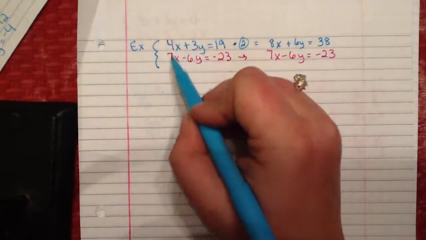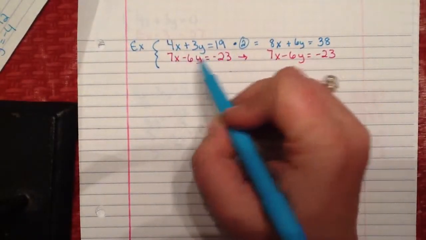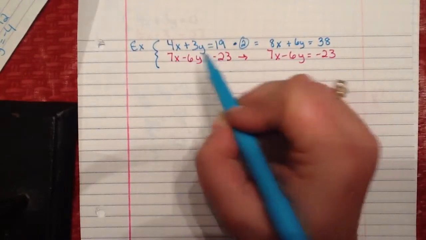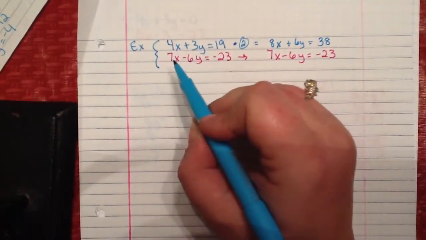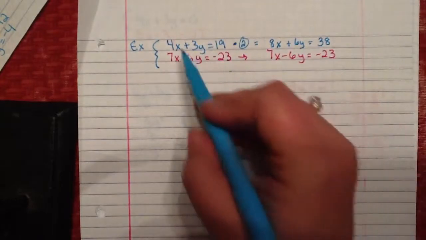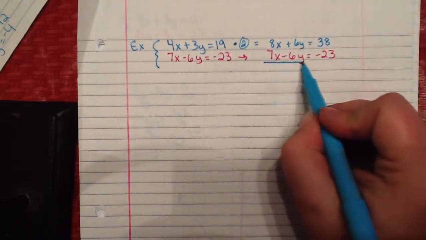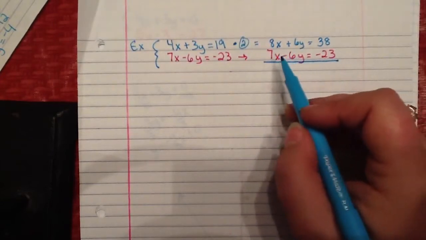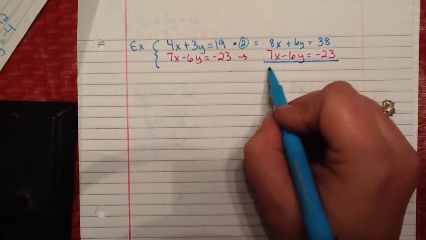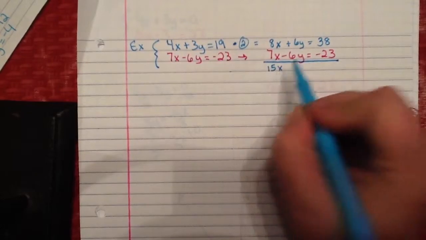But you can always take these numbers and just switch them. So I'd multiply the bottom equation by 4 and the top equation by 7. That will always work if you don't want to take the time to discover the easiest way to go about this. But believe me, you're going to want to try to do that easiest way because it is going to give you smaller numbers in the end.